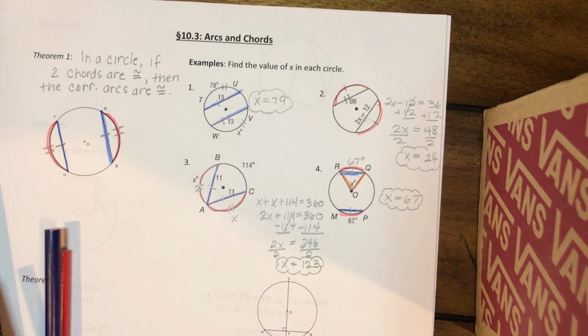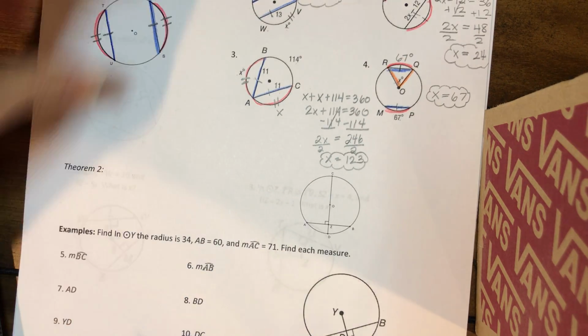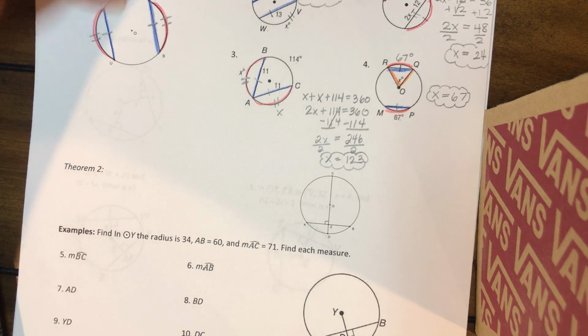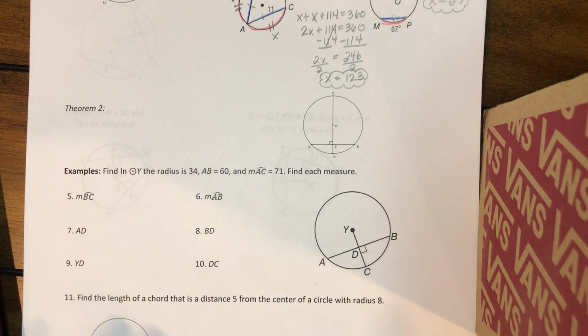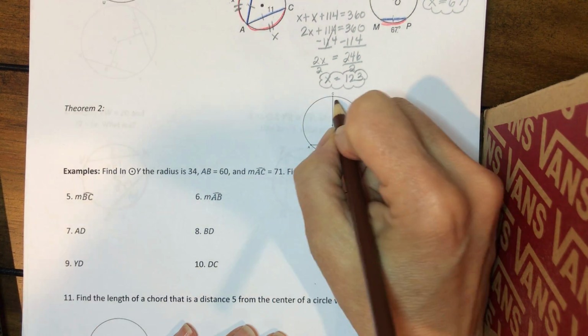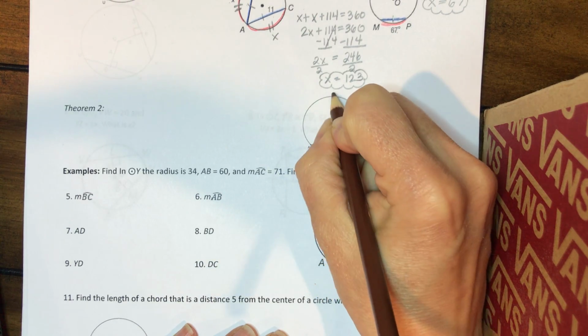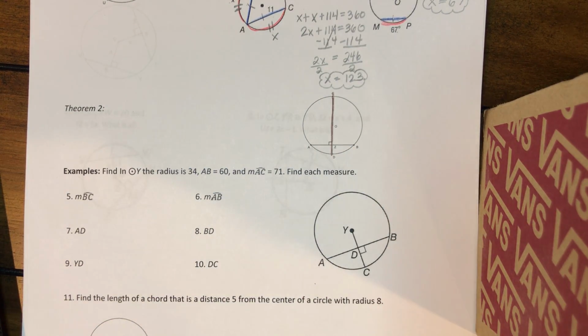All right, so that was theorem 1. Let's take a look at theorem 2. Each theorem is going to be slightly different. So theorem 2, I've got, let me switch some colors here. I've got a diameter, and I've got a chord.